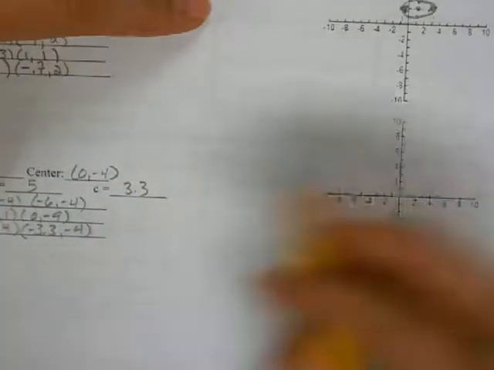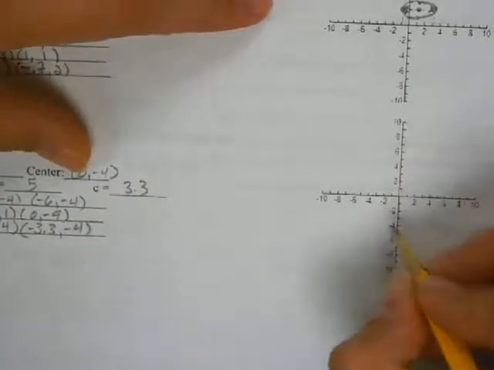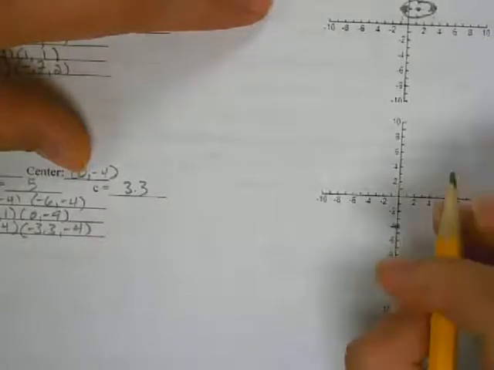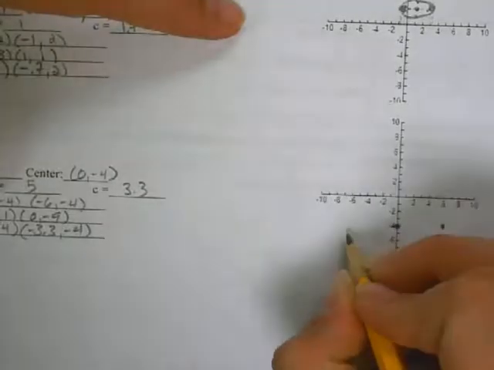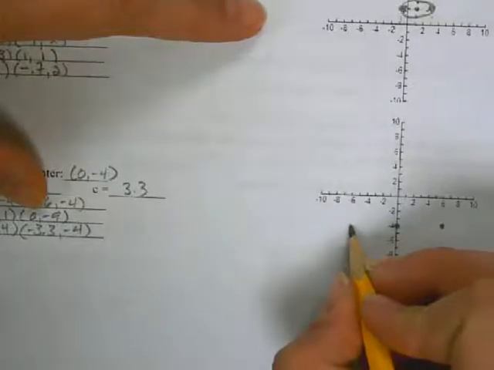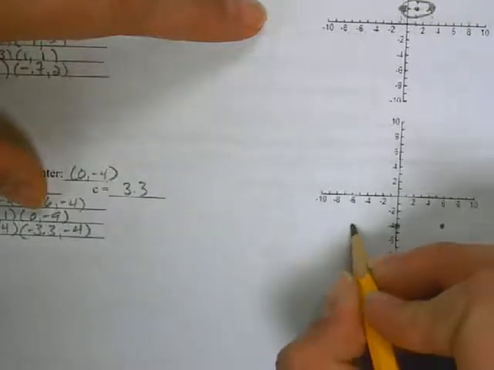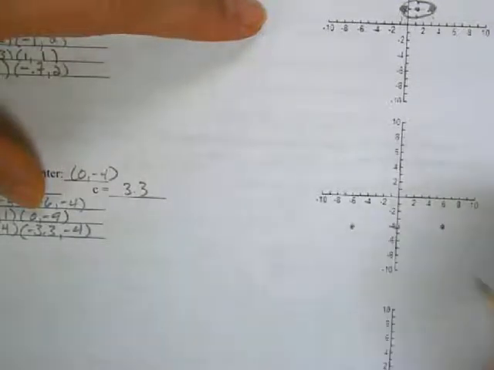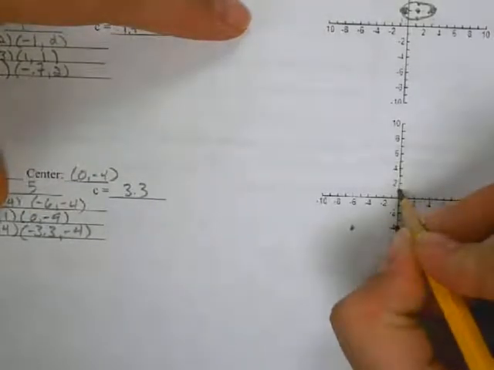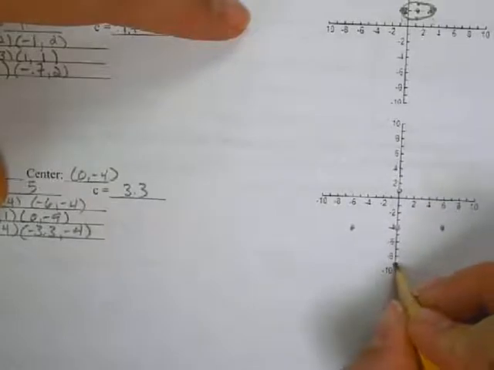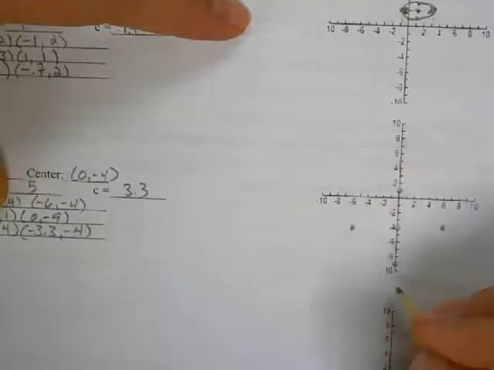So I have a center at when x is 0, y is -4, there's one. When x is 6, y is -4, there's that point. -6, -4, there's that point. Try my best to make these things line up nicely. When x is 0, y is 1. When x is 0, y is -9. So there are all my ellipse points.